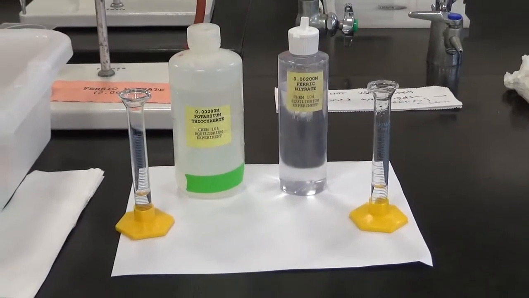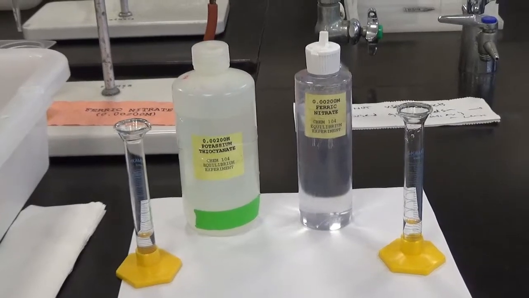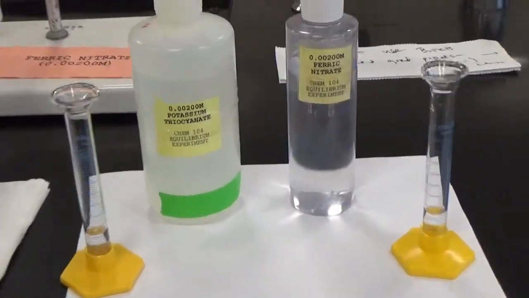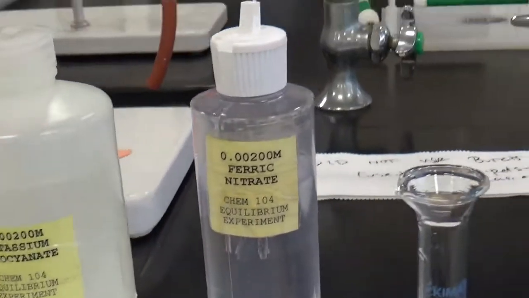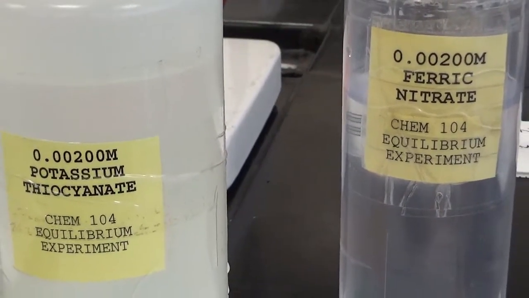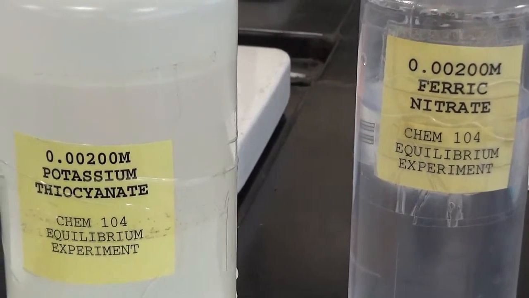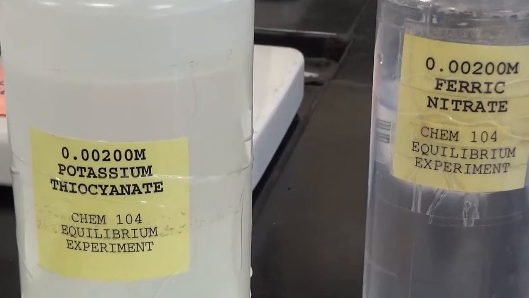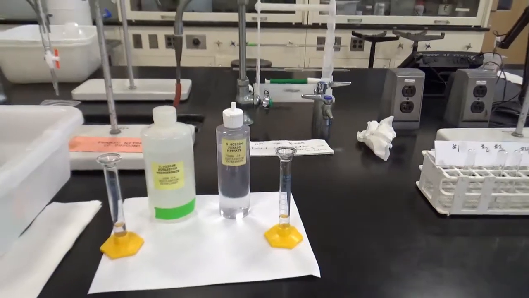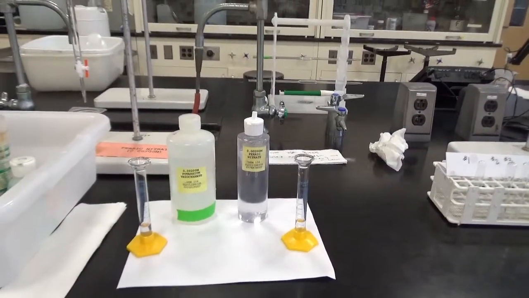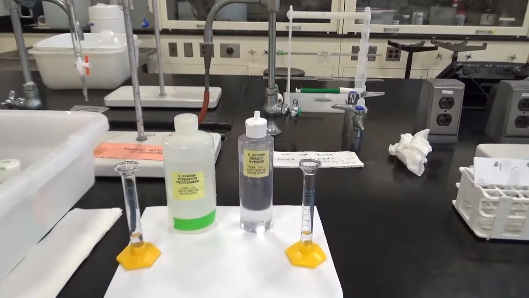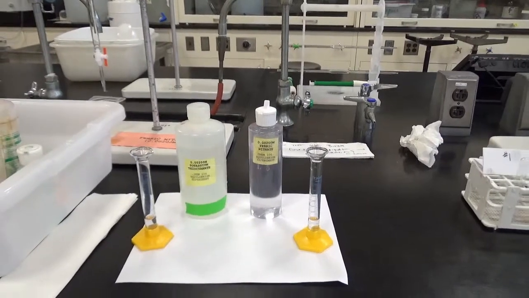In part A of this lab, we set up to figure out whether this reaction goes to completion or whether it ends up in a state of equilibrium. What I've done here is show you the reactants that we're using. We have the same concentration, 0.00200 molar, of potassium thiocyanate on the left, that's KSCN, and Fe(NO3)3 on the right. I've measured 3 milliliters of each into each of these two 10 milliliter graduated cylinders. The directions called for 2, but I always like to make a little bit more in case I spill some on the bench.